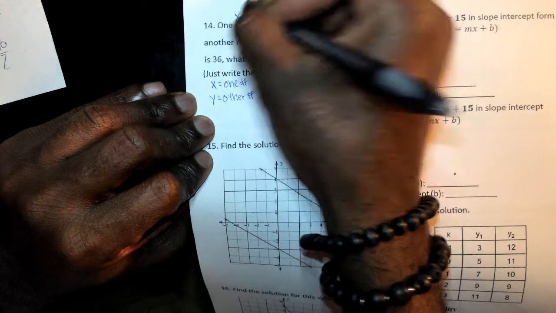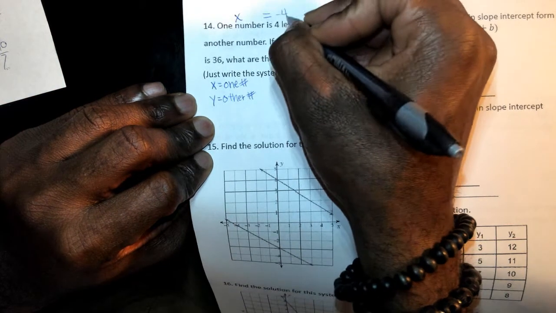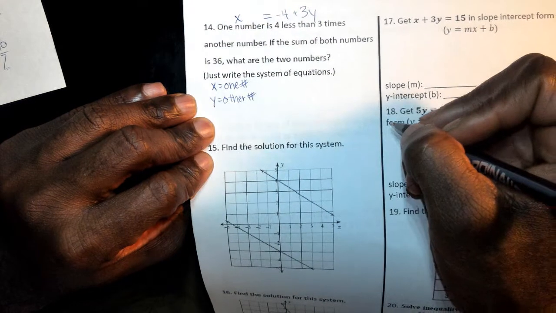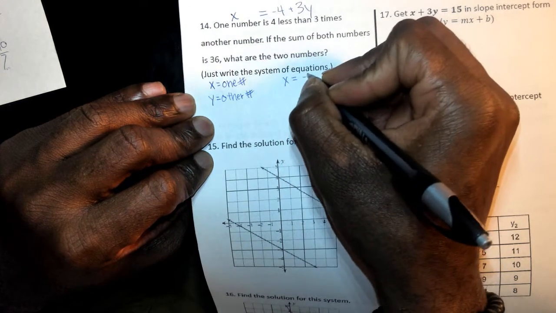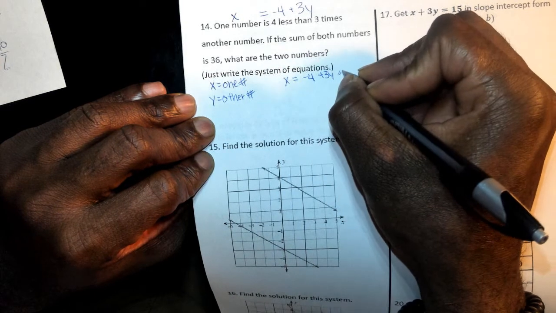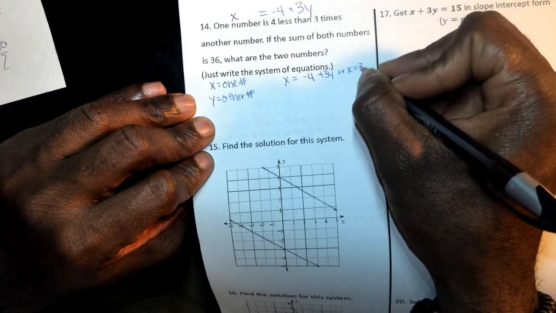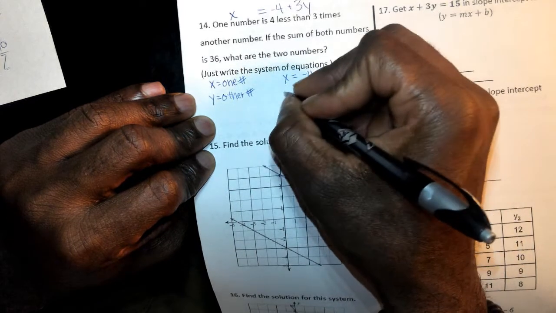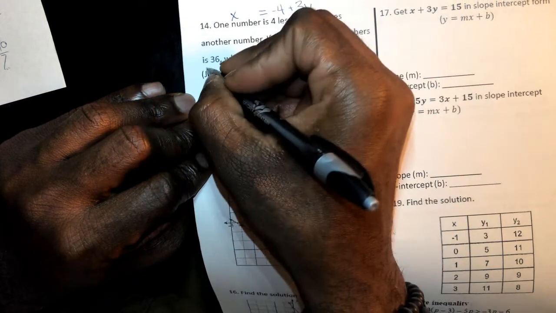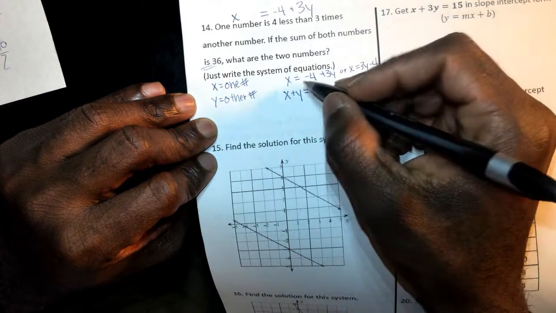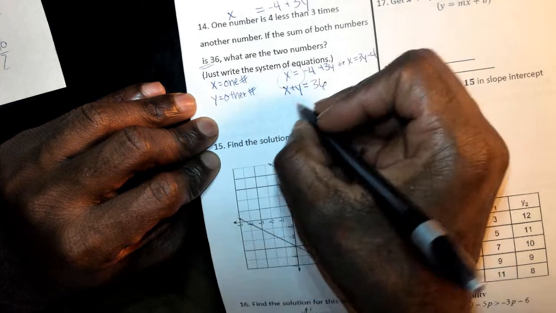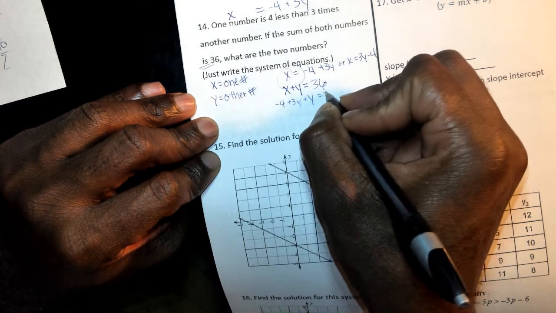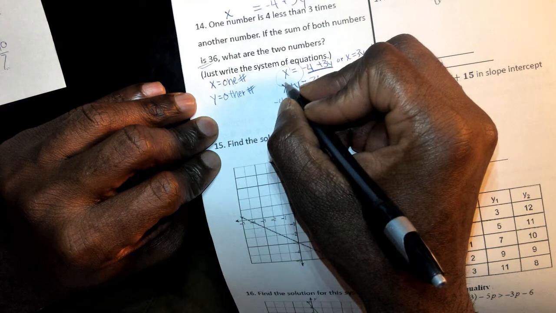Alright, so one number, which is x, is 4 less than 3 times the other number. That easy. So x equals -4 plus 3y, or x equals 3y minus 4, those are the same things. Then the sum of both numbers is 36. We already have x equals, so we can plug it in for x. So you have -4 plus 3y plus y equals 36.